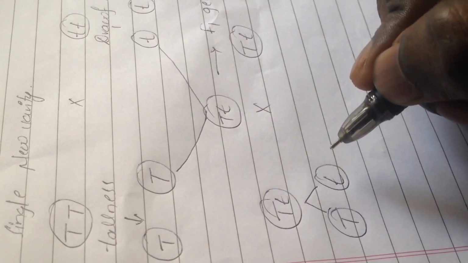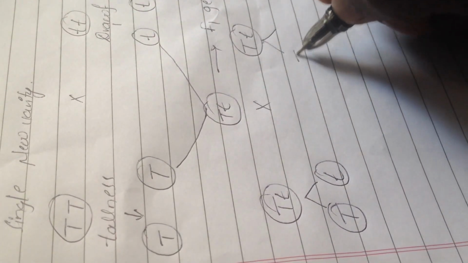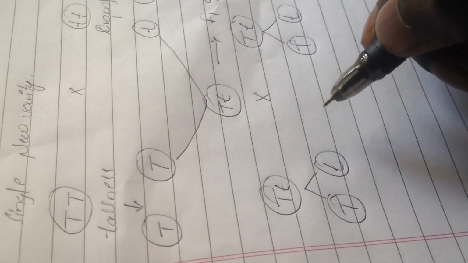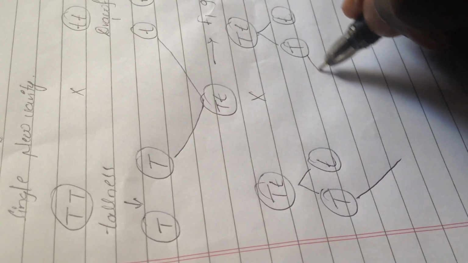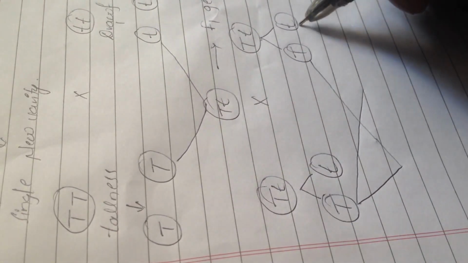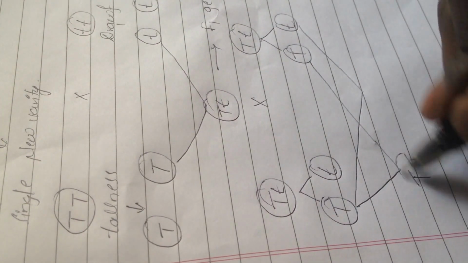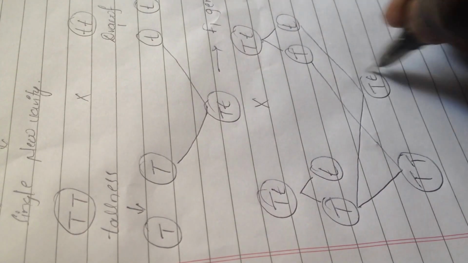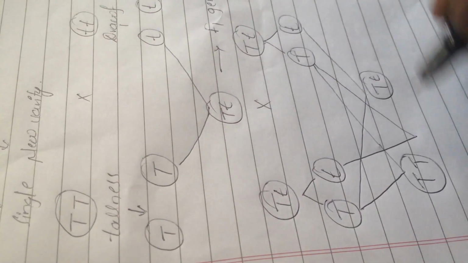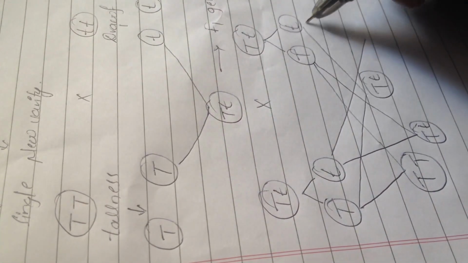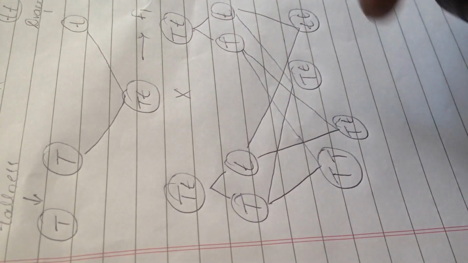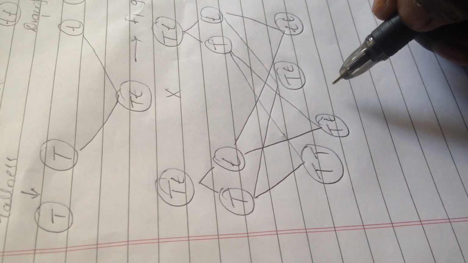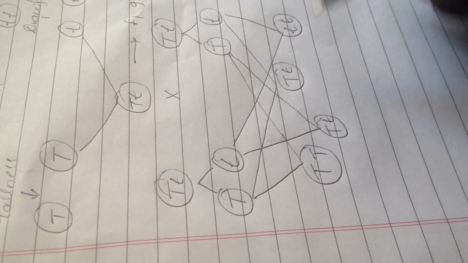Now we are doing a cross between the F1 generation. The gametes from this are small t and capital T, small t and capital T. Now we will look into the combinations. How many combinations are possible? Capital T with capital T, and capital T with small t. Now small t with capital T, and small t and small t. If you observe here, we got four plants in the F2 generation.